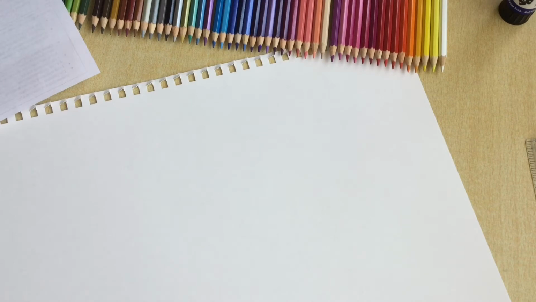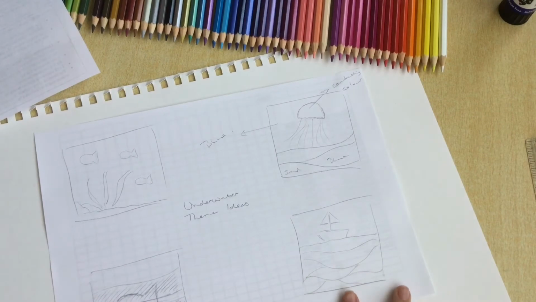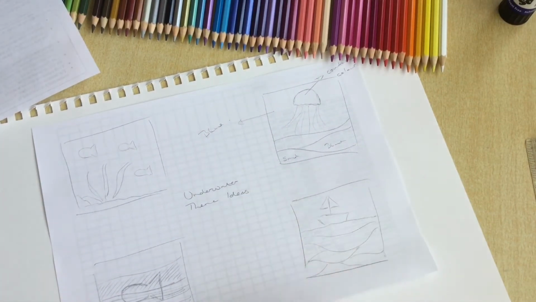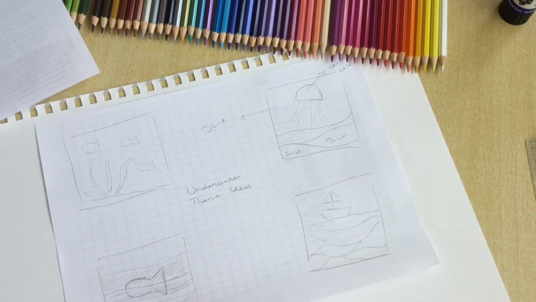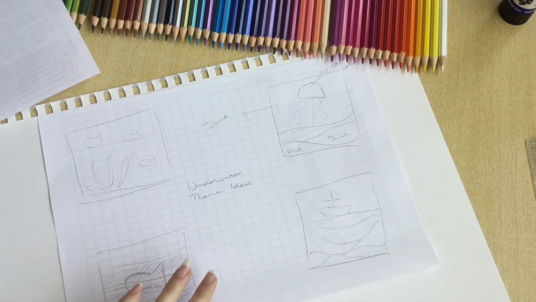Now the idea is that what you can do, I just did these ones earlier, is just draw a few boxes, maybe 4 boxes, and come up with your idea. Now my theme is all to do with underwater, so all of my ideas need to be featuring things to do with the sea and things that you might find underneath the water.